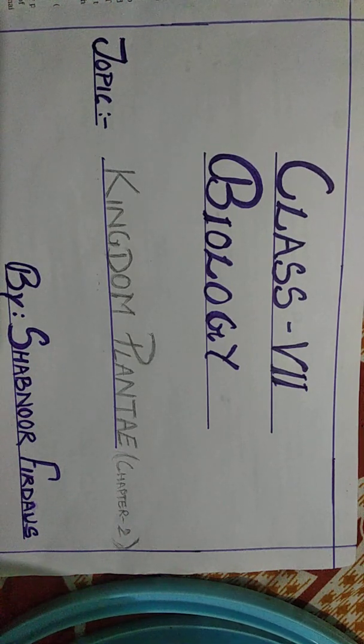But afterwards, this classification was rectified by R.H. Whittaker, and he suggested that there are 5 kingdoms in the living world. The first one is kingdom Monera, second is kingdom Protista, third is kingdom Fungi, next is kingdom Plantae, and the last one is kingdom Animalia.